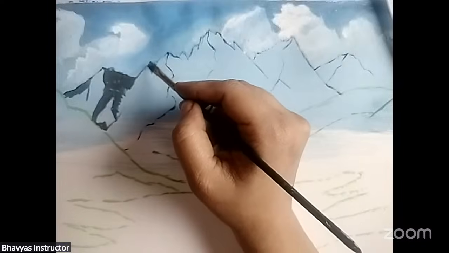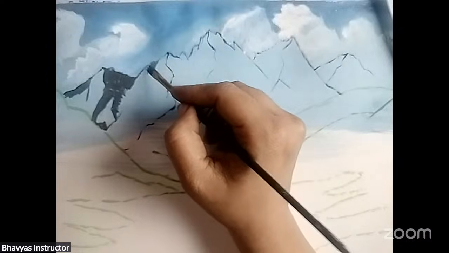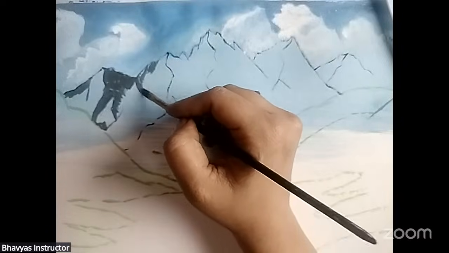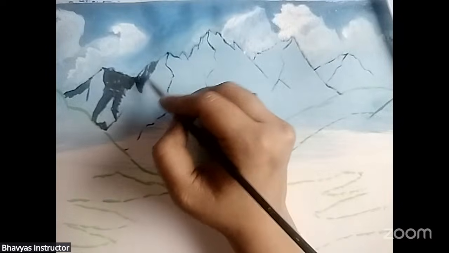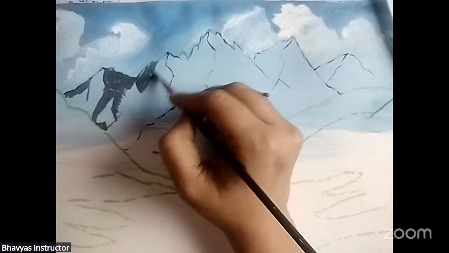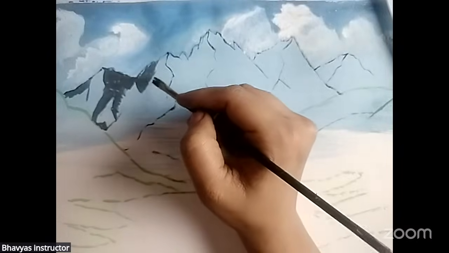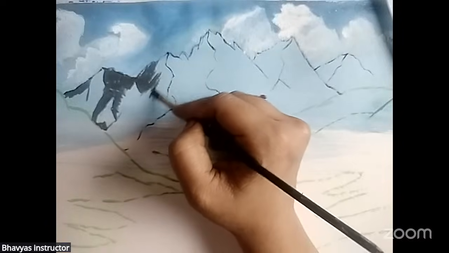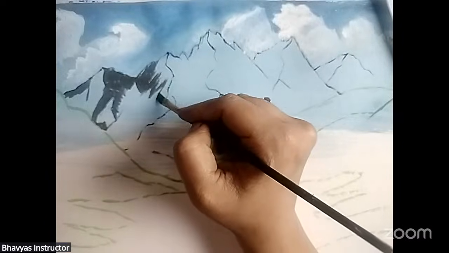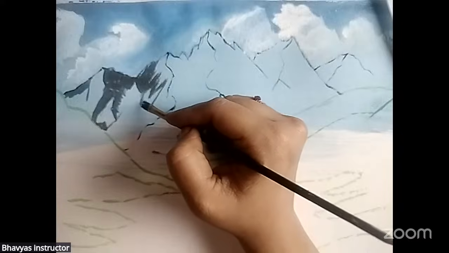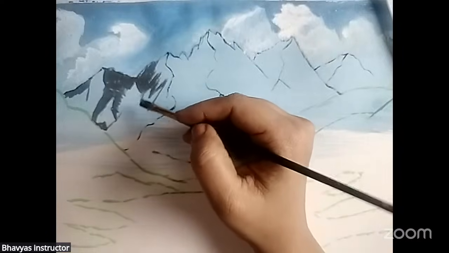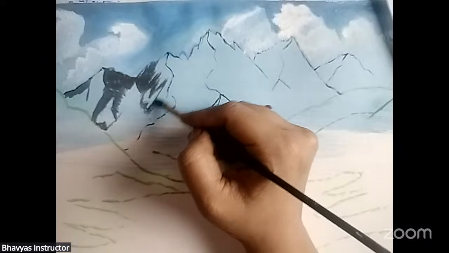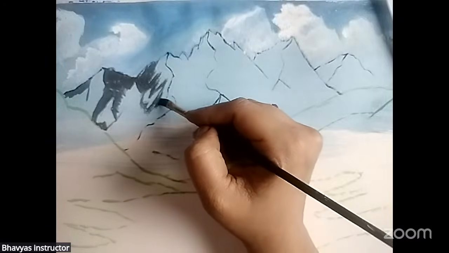Now, so in this part lines are visible in the slant line positions. Here you can see the complete white. White in the sense snowfall. Okay. So complete snowfall you can see here.